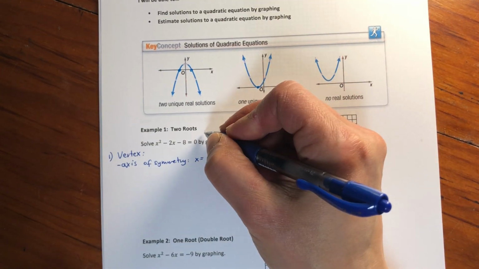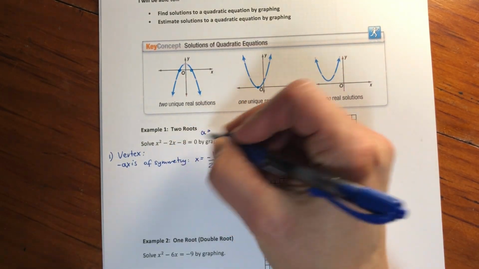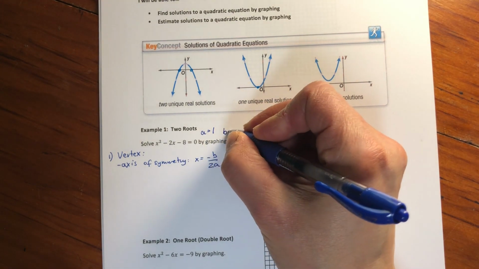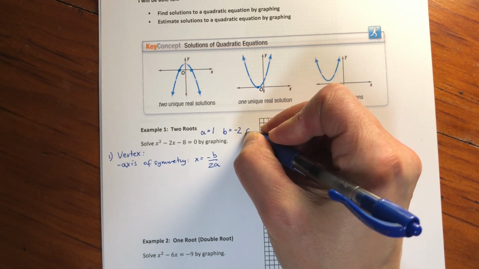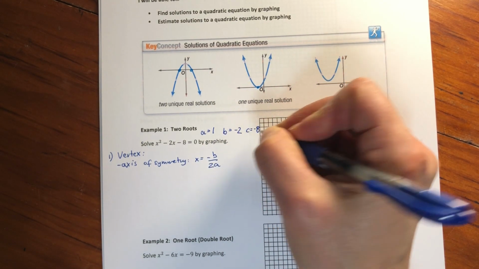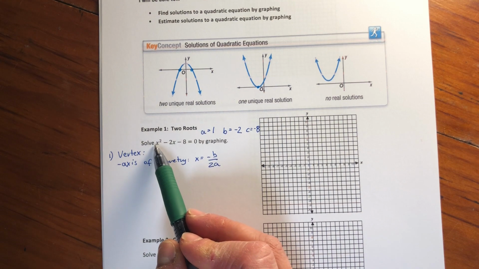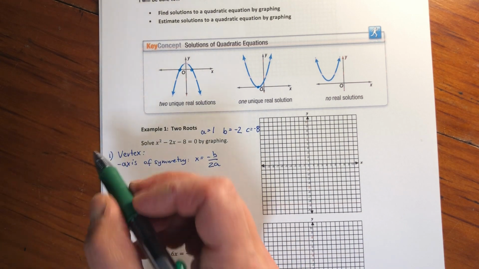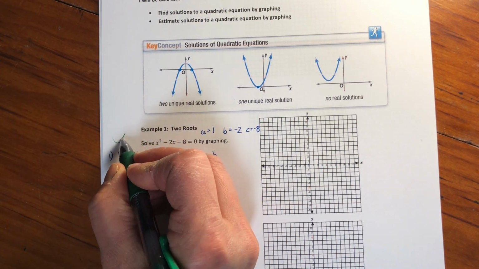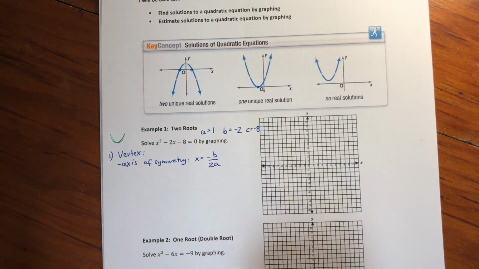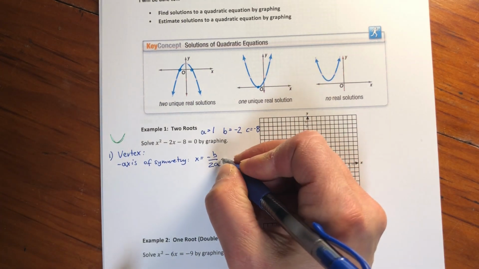Well, and I should have listed what a, b, and c are. So a is 1, b is negative 2, and c is negative 8. Now, in what I just said, let's keep in mind that a is positive because it's positive 1. So I know that my parabola is going to have a smiley face. Okay, it's going to open up. Let's find what the axis of symmetry is.